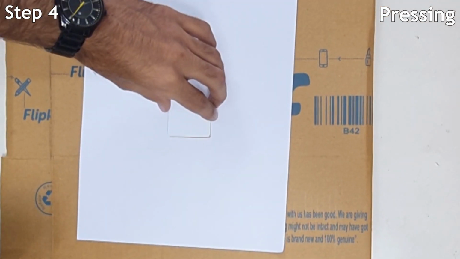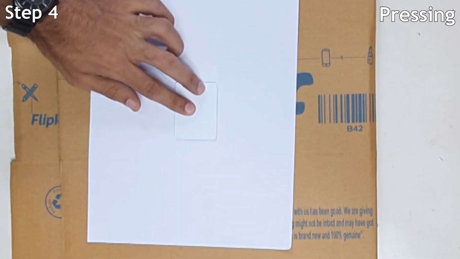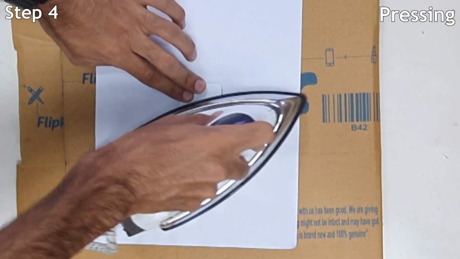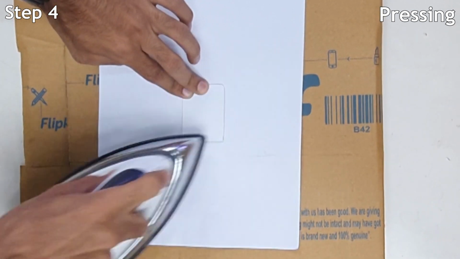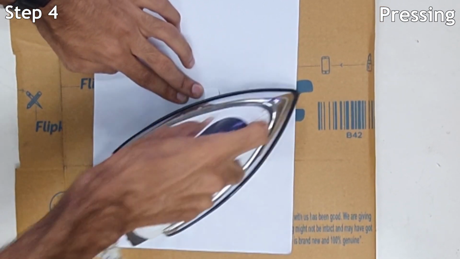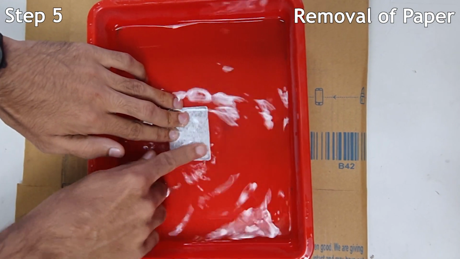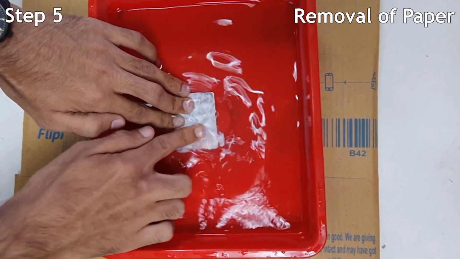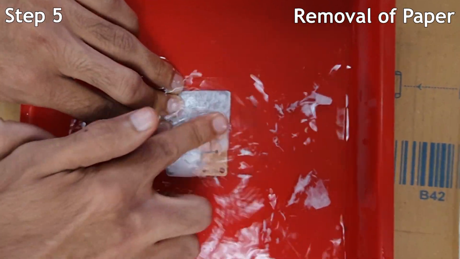Step 4. Pressing. The transfer paper with the printed circuit layout is placed onto the copper-clad board. Then the paper is sandwiched between iron and copper cladding, applying pressure and heat to transfer the toner from the paper to the copper surface. Step 5. Removal of paper. After pressing, the transfer paper is carefully removed, leaving behind the toner traces adhered to the copper. Needle-like tools may be used to touch up and refine the toner traces and pads.